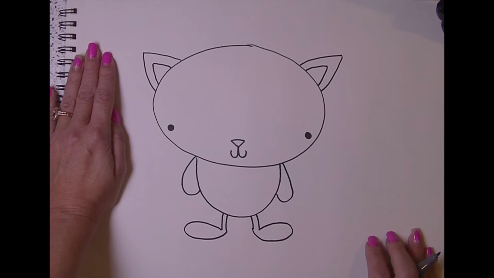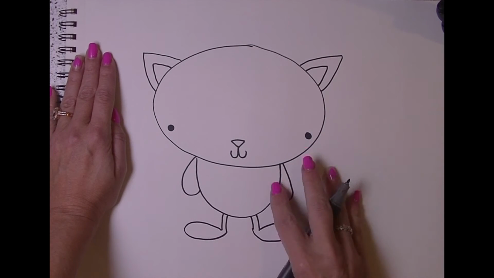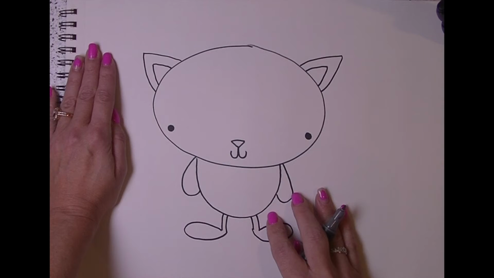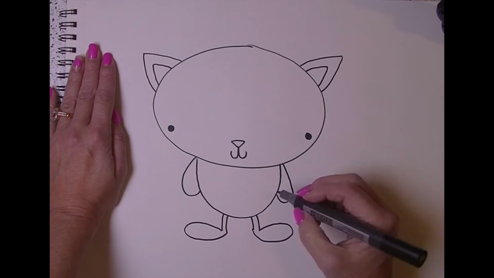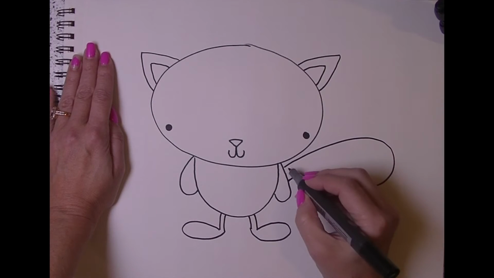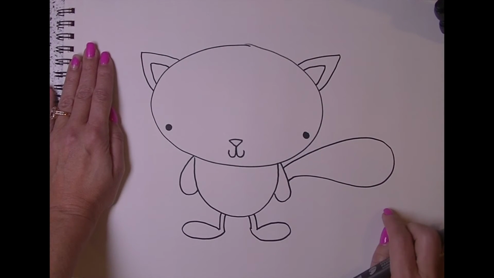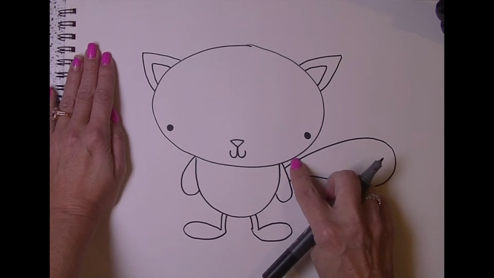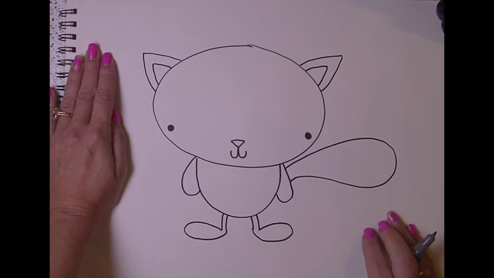Now I'm missing a couple details here. Something that comes on the side. What do you guys think? Did you say a tail? If you did, you are so right. So let's come out here and do a tail like that. And you can do your tail again, however big or little you want it. You can make it curvy, whatever you think would look the best for your cat.